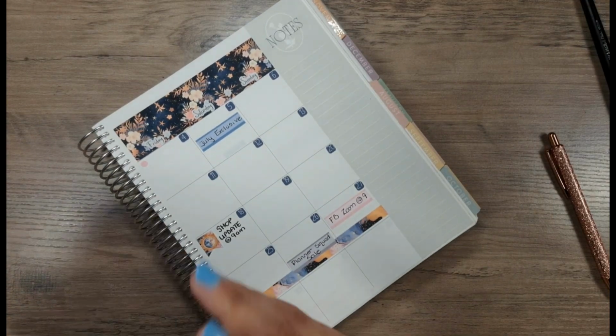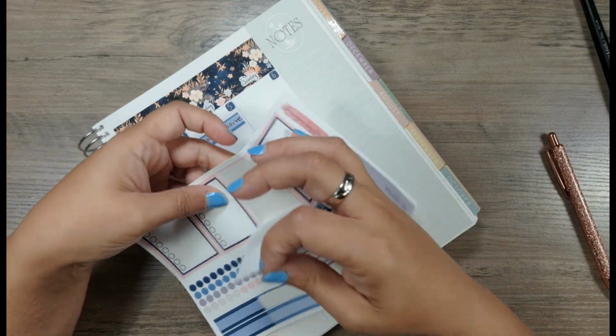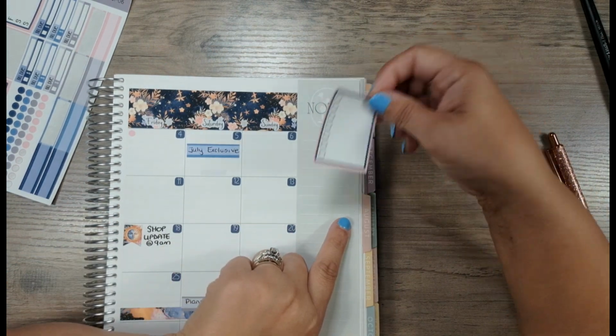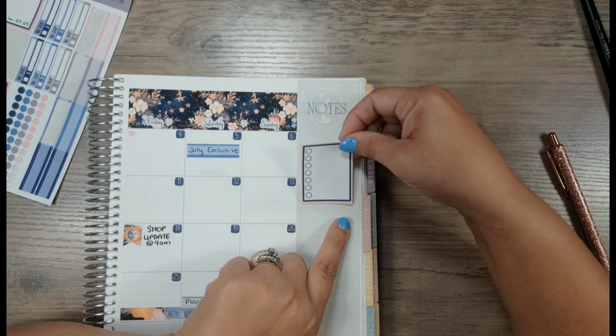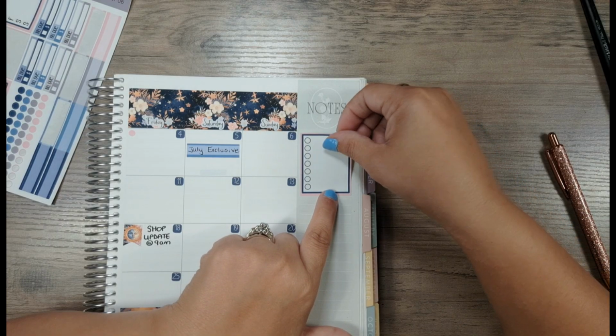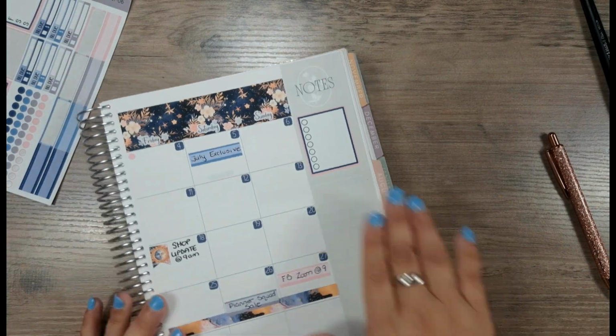So I think what I'm going to do, I'm going to add some of these checklist boxes. I think I'll leave the notes because I think it looks cute. So I'm going to just put this on the line. It fits perfectly on the line. It doesn't go with the color, but you know what? I am not even stressed about it.